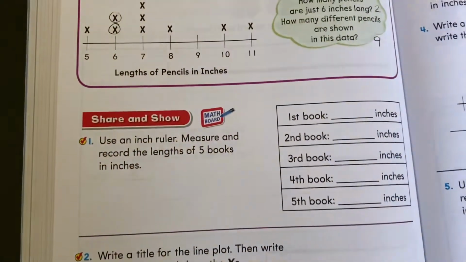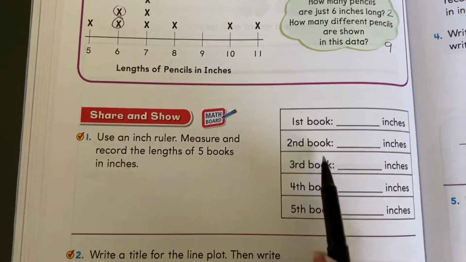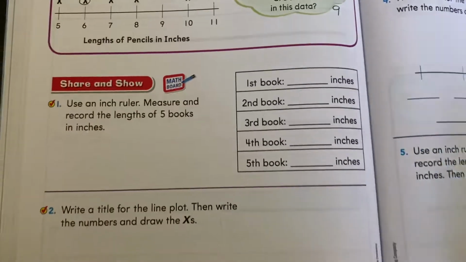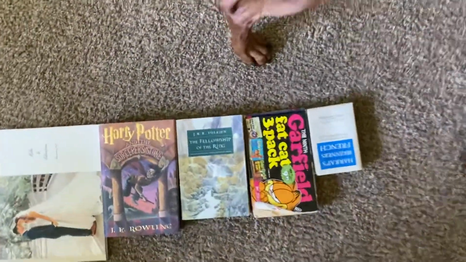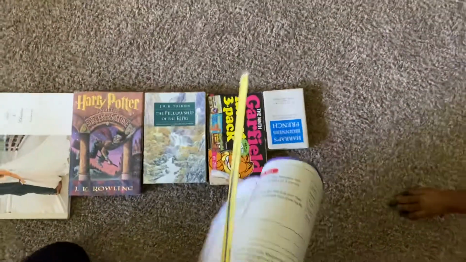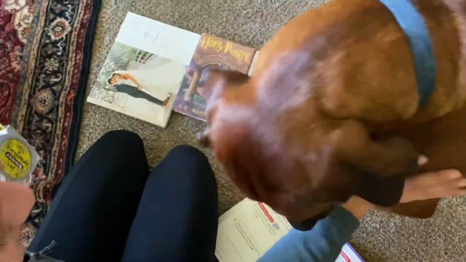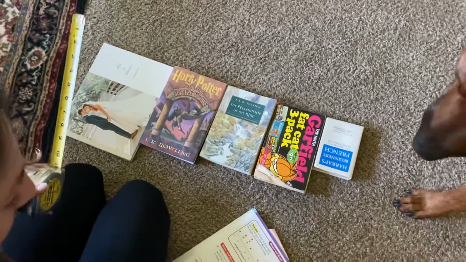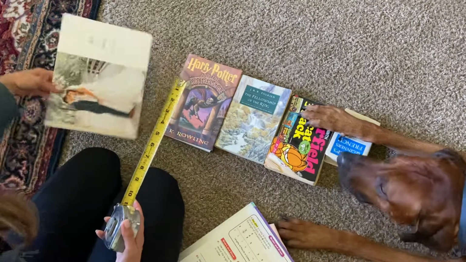Okay, use an inch ruler. Measure and record the lengths of 5 books in inches. Okay, my first book, I'm going to go over here. I have a little recording area or measuring area set up. And I'm going to show you how I use my ruler and measure the length of the 5 books.